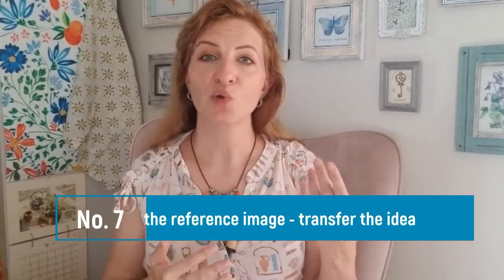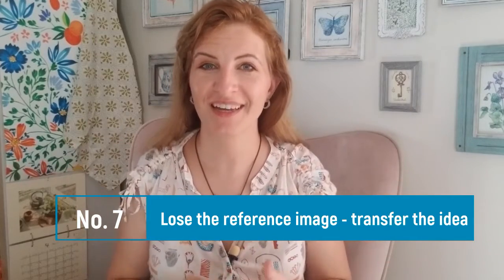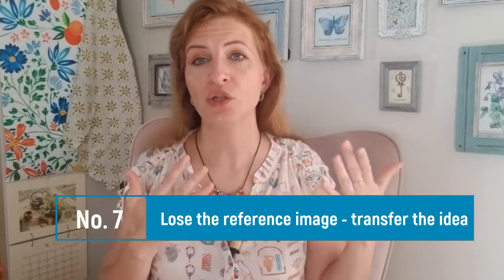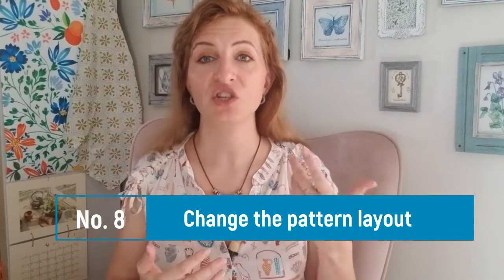Number 7, lose the reference altogether. If you know how to draw, don't even look at a reference. For example, I see a pattern with oranges on a pink background. I don't need to sit and look and copy the oranges. I will sit down, draw oranges with markers, and then in Photoshop or Illustrator, I will put them on a pink background. So in this case, I just borrowed an idea. Number 8, if you are inspired by a pattern specifically, change the layout.